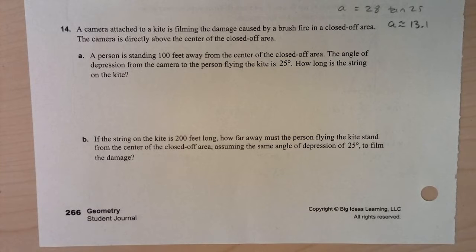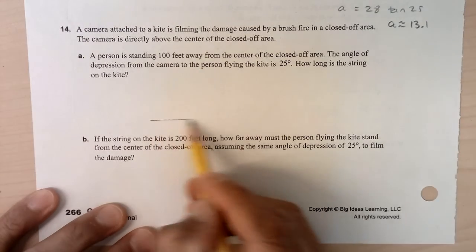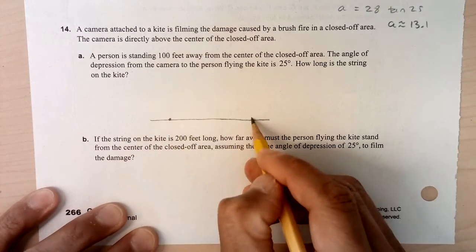All right, so now we're taking a look at a story problem. Number 14 says a camera attached to a kite is filming the damage caused by a brush fire in a closed-off area. The camera is directly above the center of the closed-off area. And so a person is standing 100 feet away from the center of the closed-off area. Here's the ground. Here's the closed-off area.